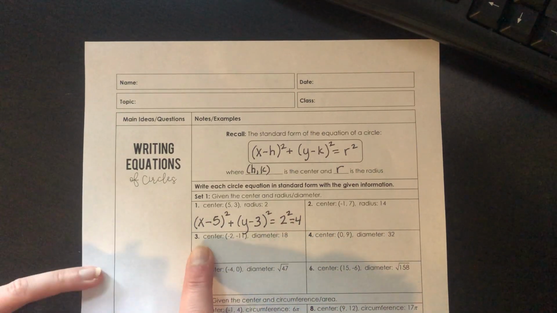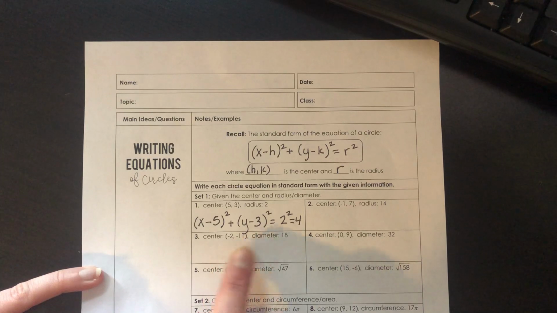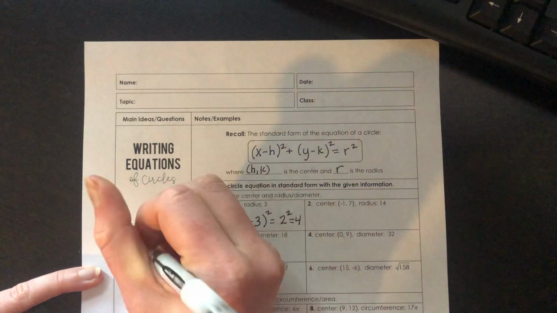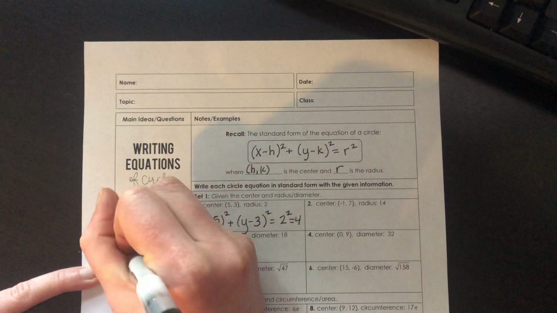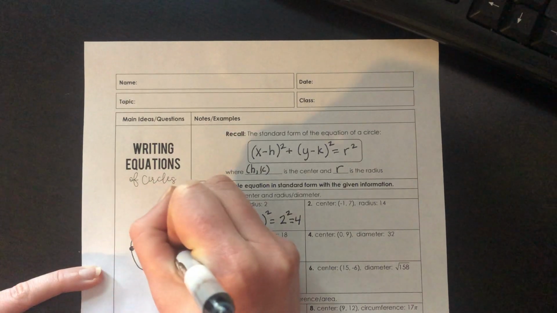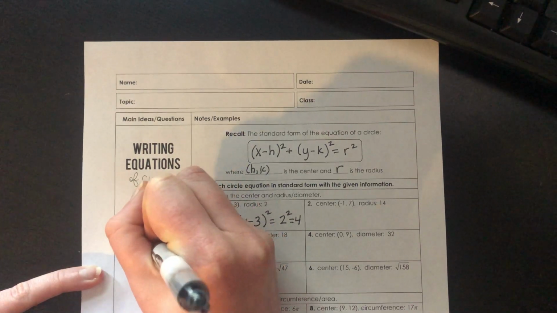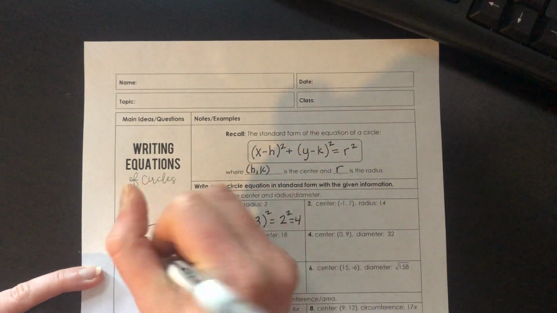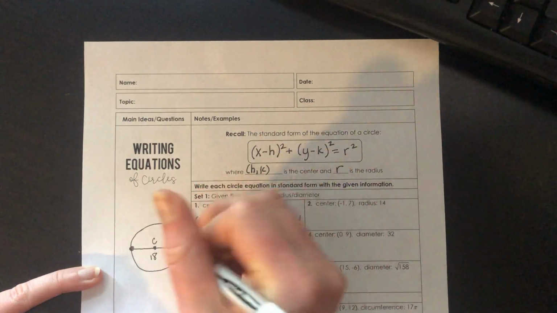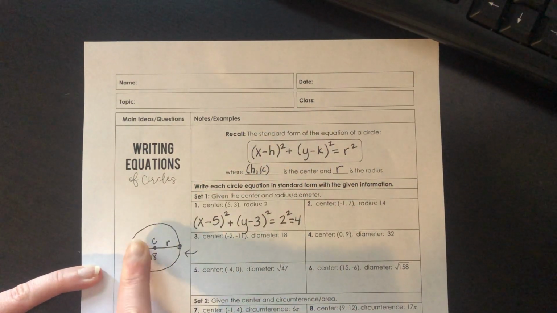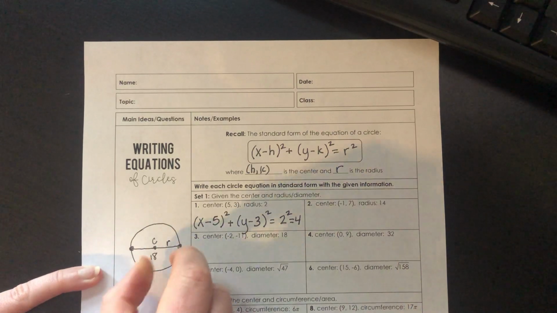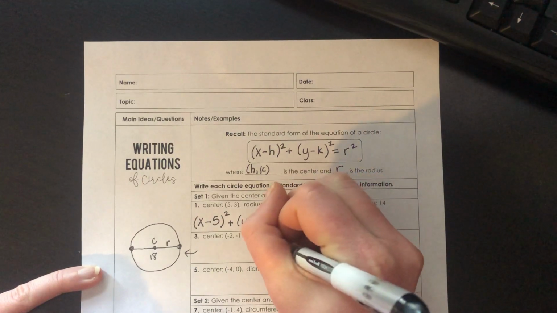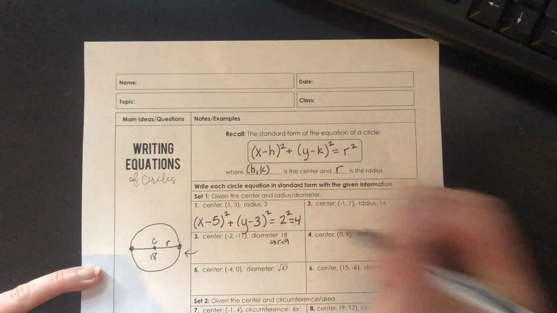Let's look at number 3. Number 3, they give me the center, and now they give me diameter. So if the diameter is 18, so recall, we have a circle. Diameter goes through the center of the circle. Say C for center. So if the diameter is 18, well, I want the radius. So I take half of 18, because radius plus the radius gives me my diameter. So half of 18 is 9. So we have our radius now.